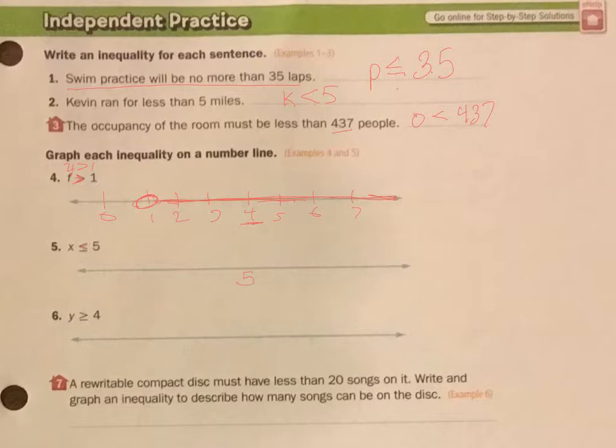5, 4, 3, 2, 1, 6, 7, 8, 9. Okay, so we're dealing with 5 here. Now, because it's less than or equal, I'm going to put a solid dot because it could be equal, but we want to go less than. And let's check to make sure this works. Say 2. Is 2 less than or equal to 5? Yep. All right, let's do number 6.